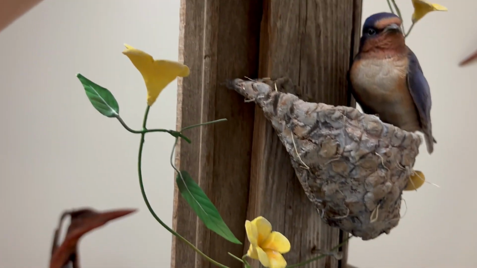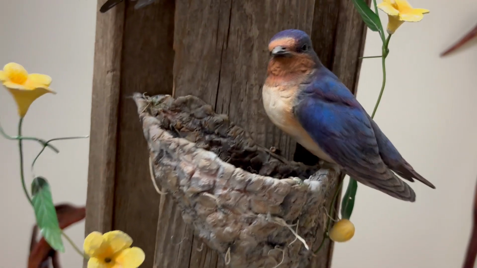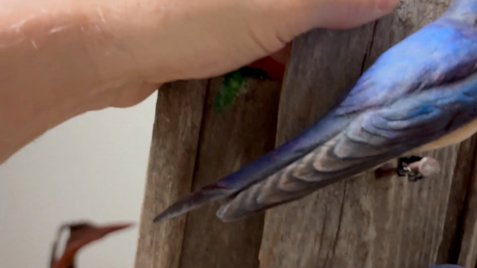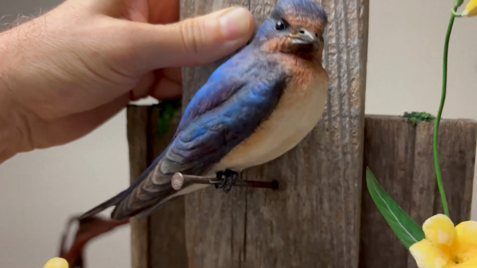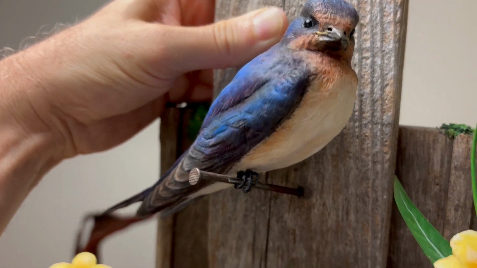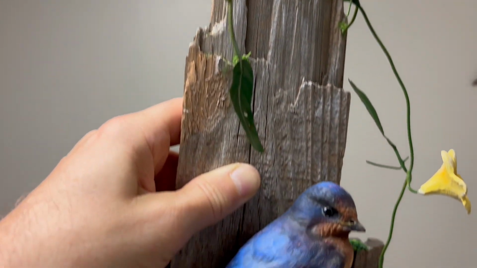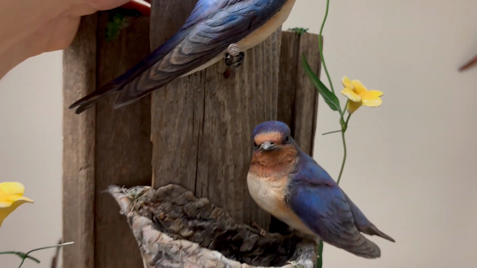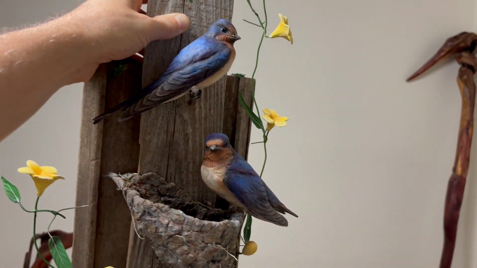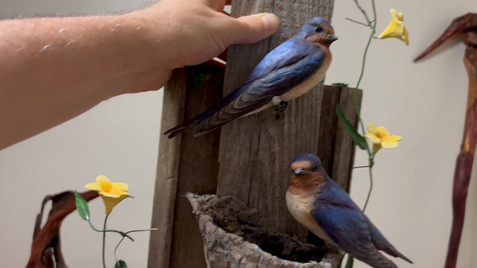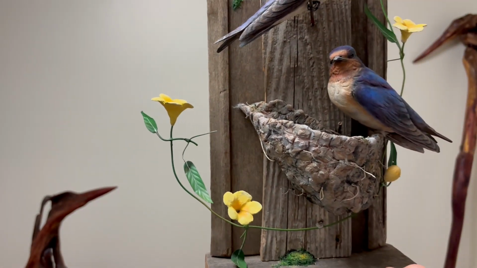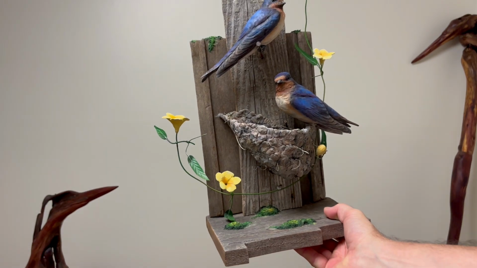Yellow jasmine flowers are each carved from one piece, as are the birds. No inserts. I don't insert my feathers. This is all one-piece carving. And the leaves in the vine are fabricated metal. That helps to create a compositional flow around the piece. Let me put this down a second, because holding it gets a little bit heavy after a while. Just show you from afar.